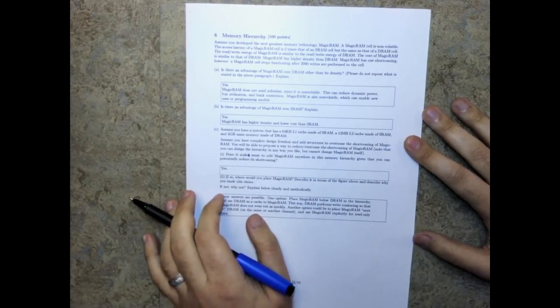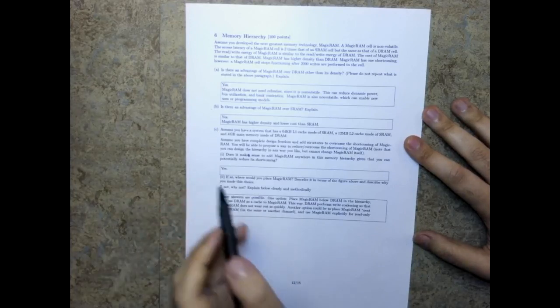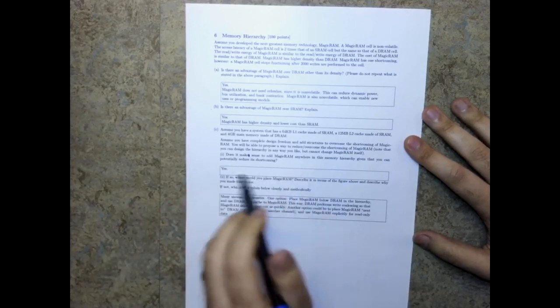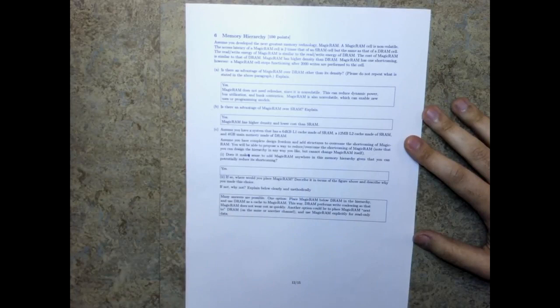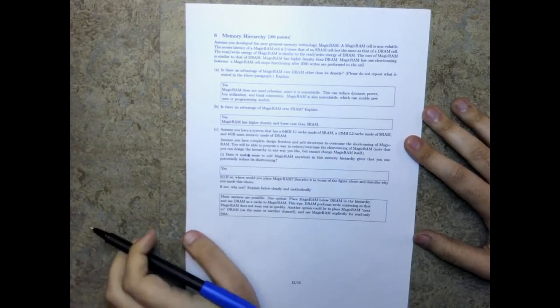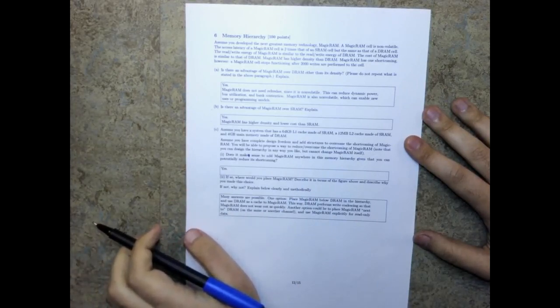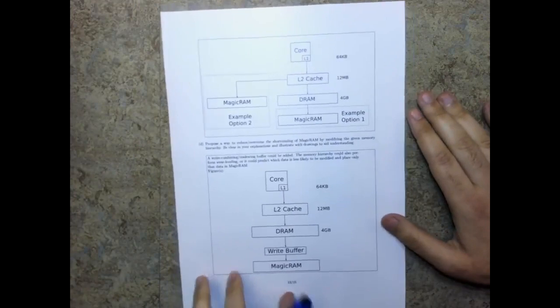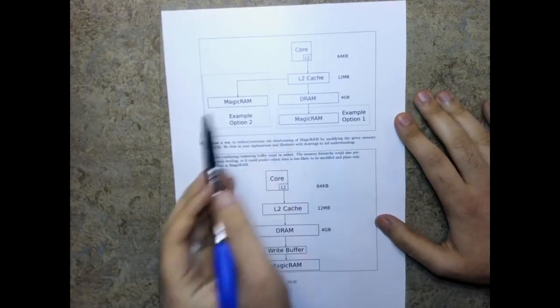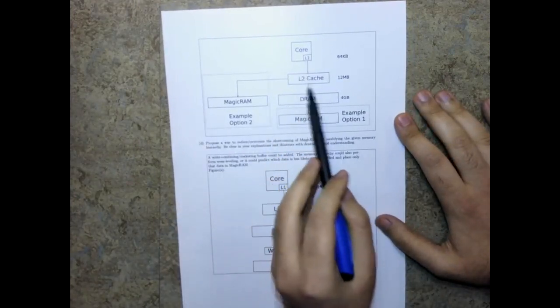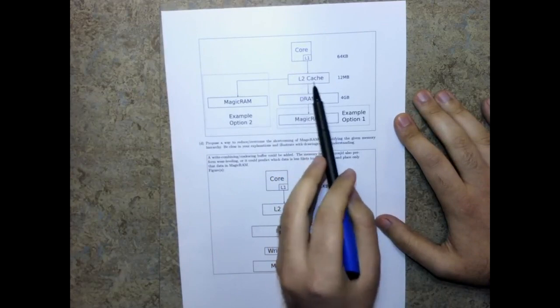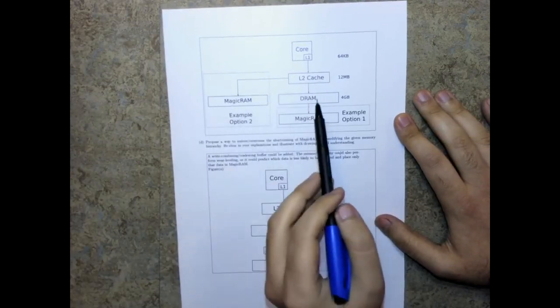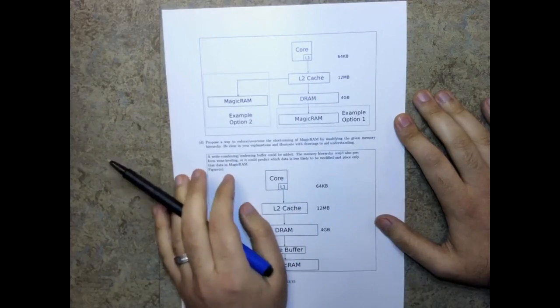In part C, it asks: does it make sense to add MagicRAM anywhere in this memory hierarchy? So the answer is yes. We can use MagicRAM as a part of the address space in option 2. When we have an L2 cache miss, we can have a DRAM access or a MagicRAM access.